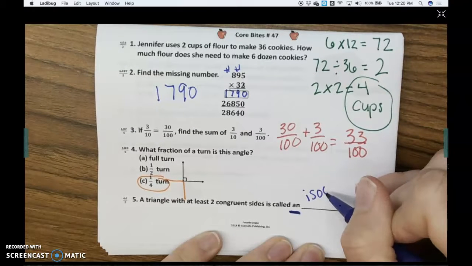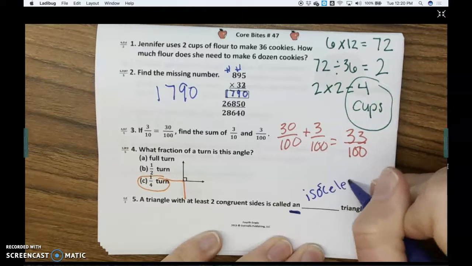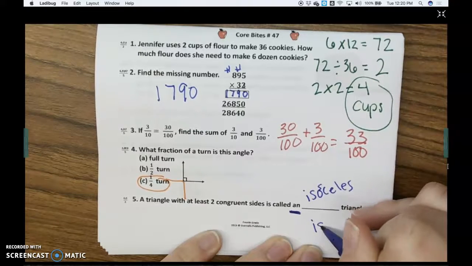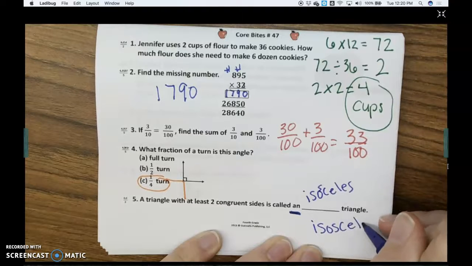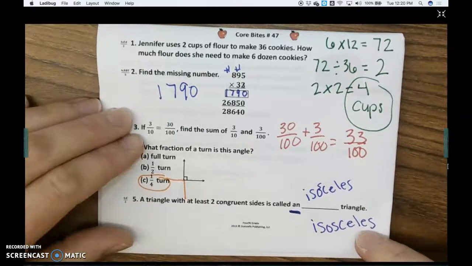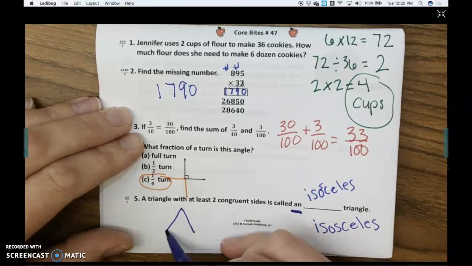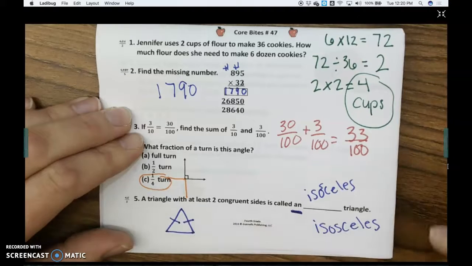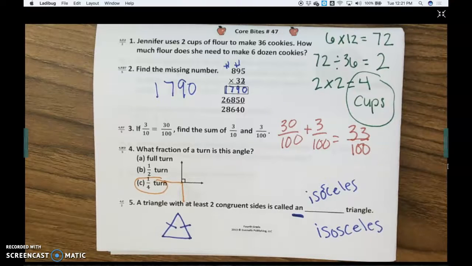isosceles. Let me make sure I spelled it right. Isosceles. Okay, so it should be I-S-O-S-C-E-L-E-S. Isosceles. So I'm going to try my best to draw one. But basically, these 2 sides would be the same, and that's how you know it would be an isosceles triangle. All right, guys, make your notes.